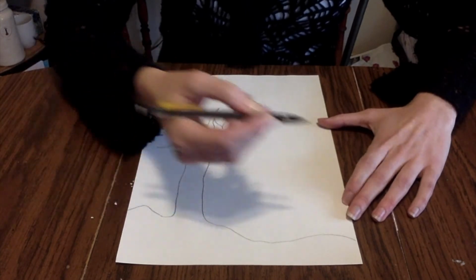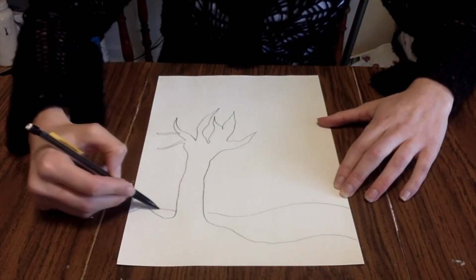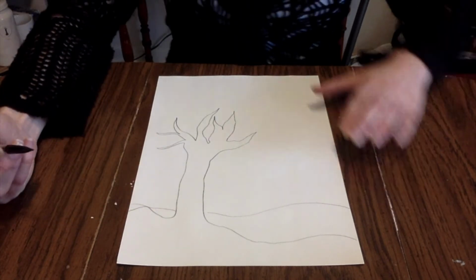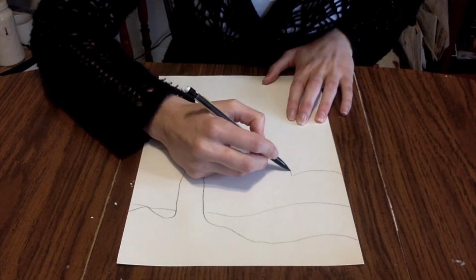As I move my way up the paper, I'm going to draw more lines for the ground and hills. I'm going to draw another tree, this time in the middle ground, so it will be smaller than the first.